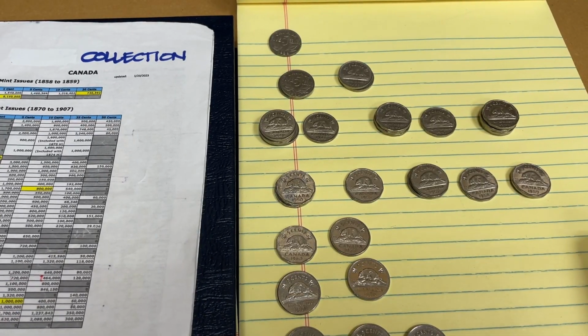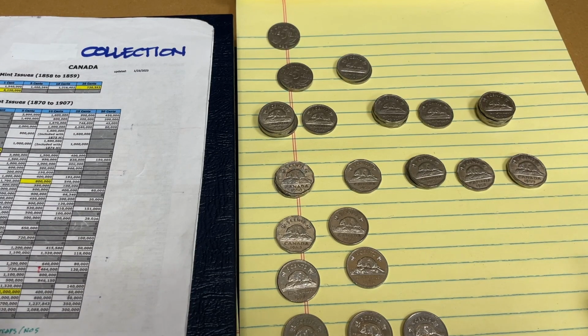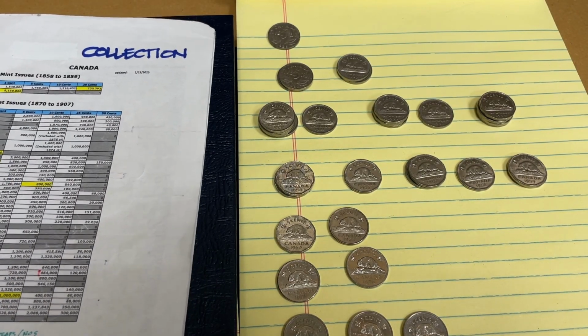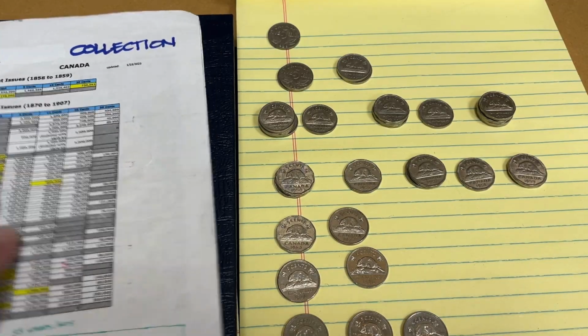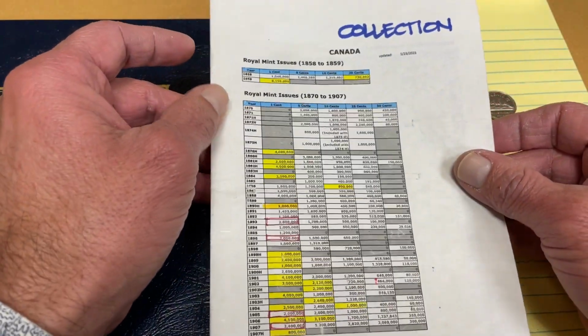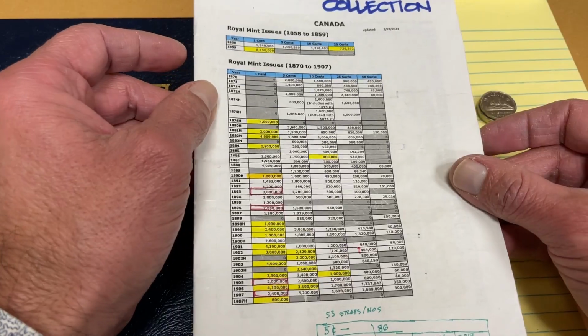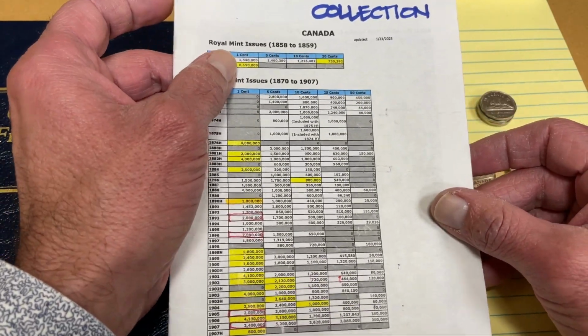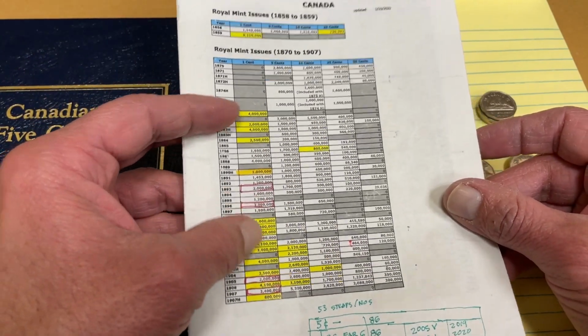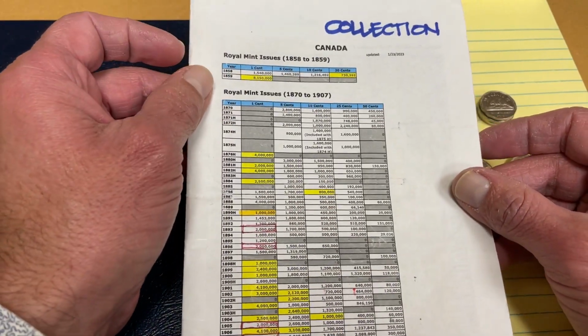Okay, I got the nickels separated here in different eras or decades. So before I get started, this is how I keep track of my Canadian coinage, I guess just as a quick overview of what dates I may be missing.